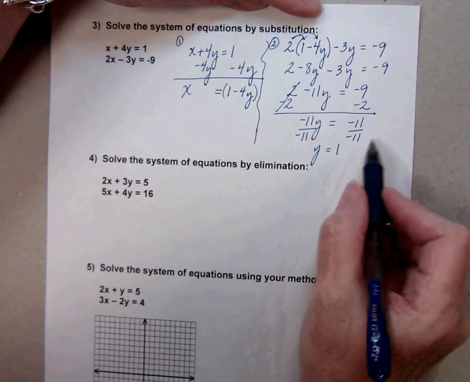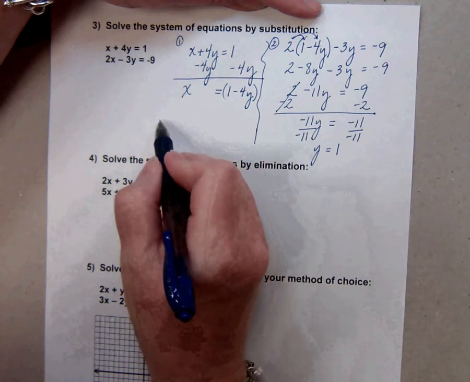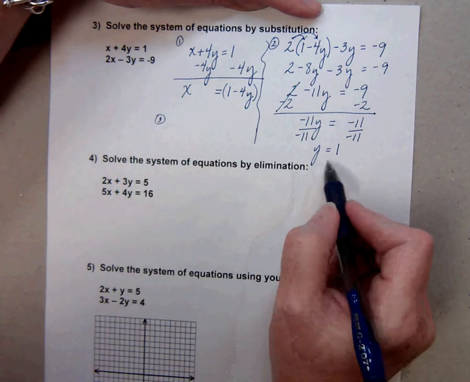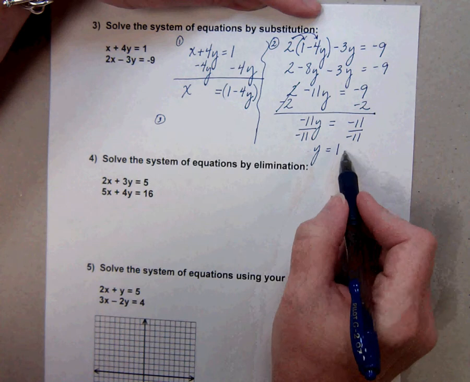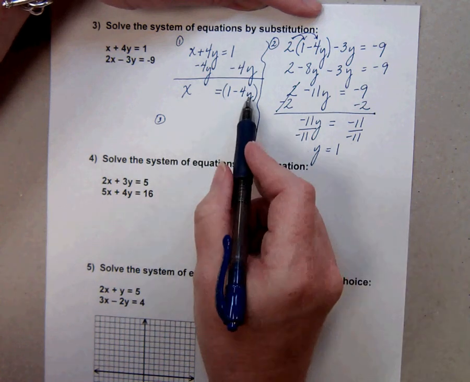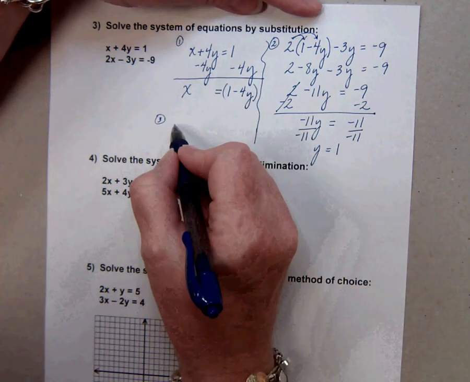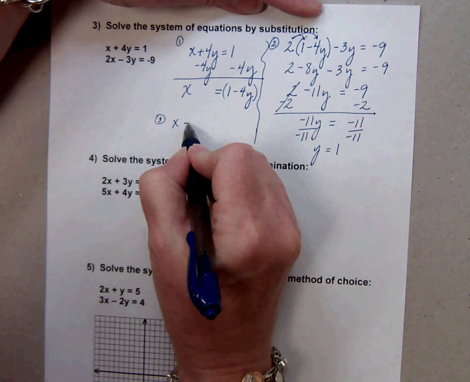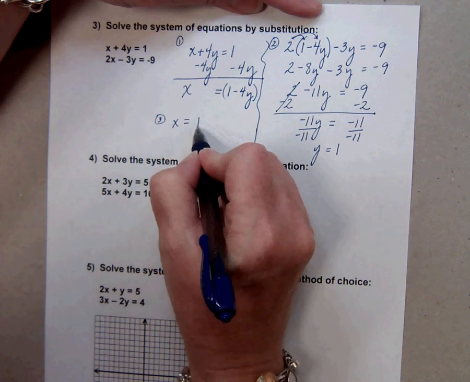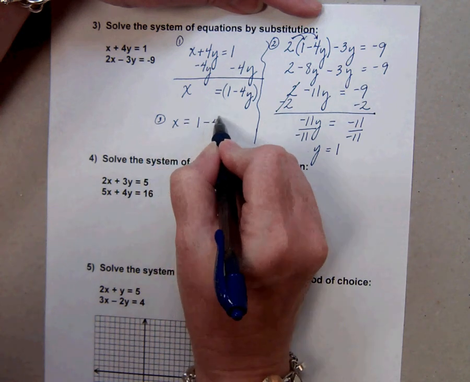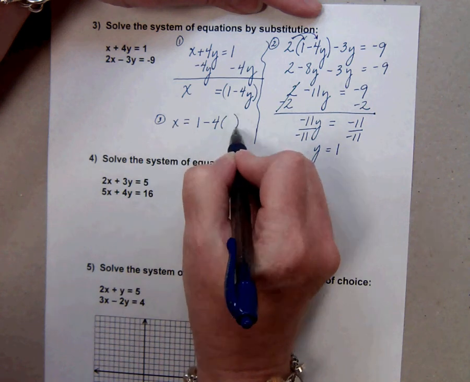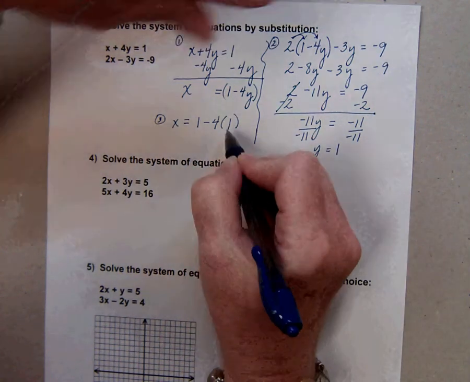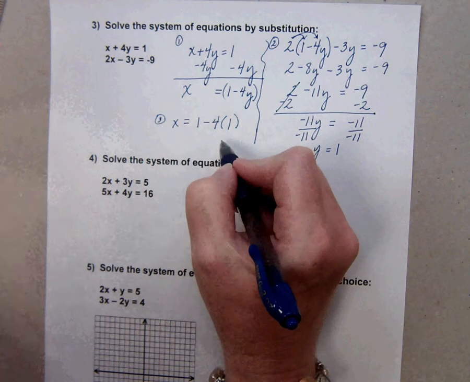The third step, I've run out of room here, so I'll put it right here. The third step is to take this value and replace it for the y back in that first equation. So let's go back to that first equation that we had, and remember x was equal to 1 minus 4y. Well, the y value now we know is 1. We're going to replace that in for the y.